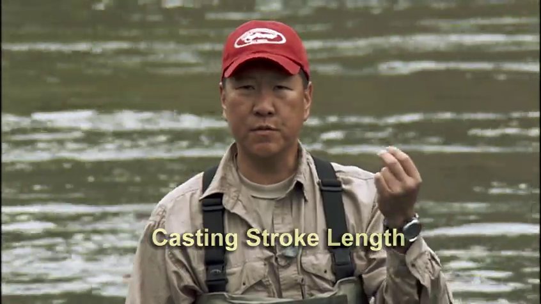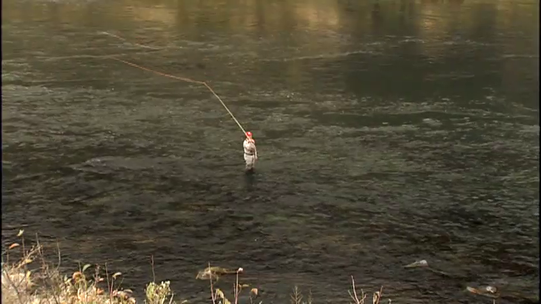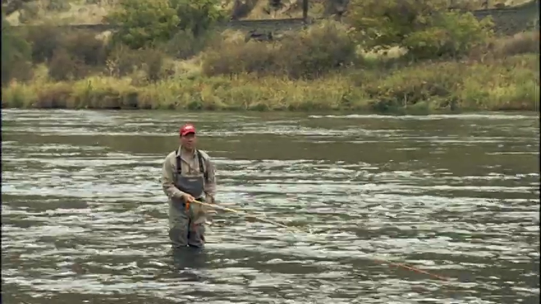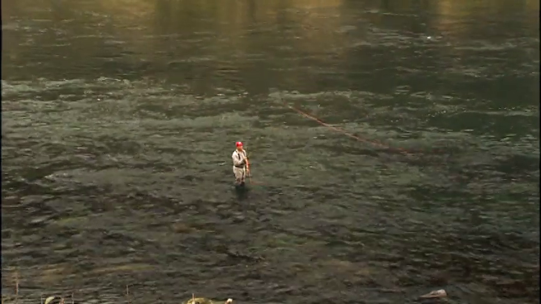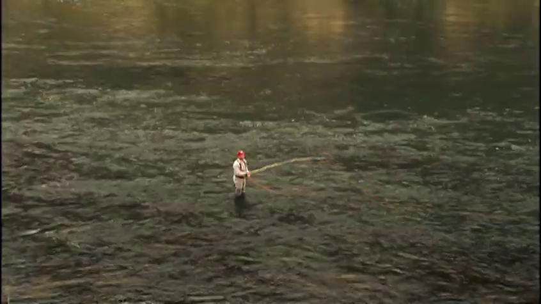One of the other very important principles with all fly casts is that our casting stroke length, the distance between the start of the casting stroke and the end of the casting stroke, is proportional to how much line we're actually casting or carrying. Here, with a relatively short line, I can have a fairly short casting stroke. If I shorten the line even further, my casting stroke length actually decreases even more. On the other hand, if I lengthen the amount of line that I'm carrying, the casting stroke length has to increase significantly.